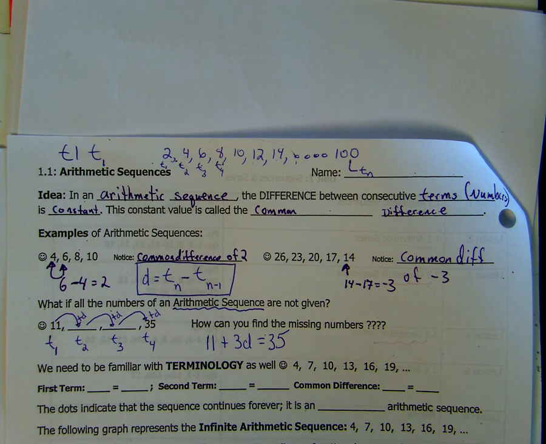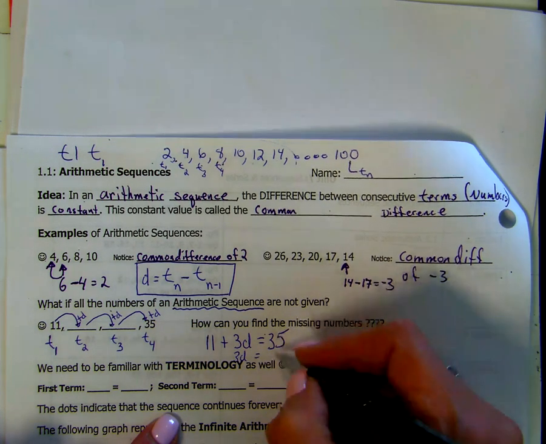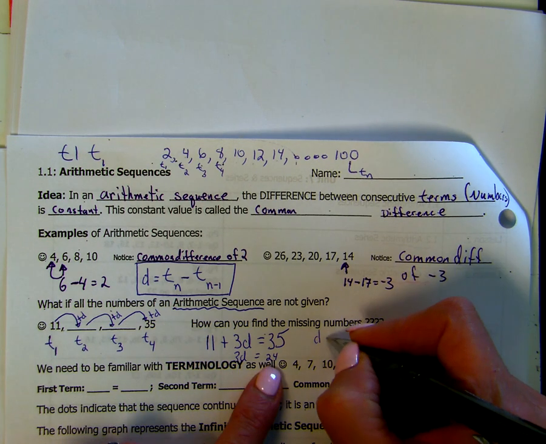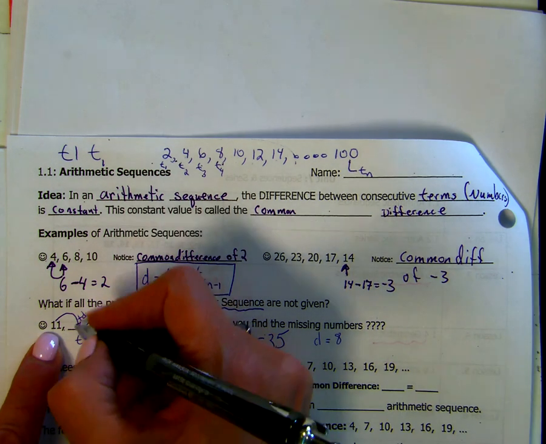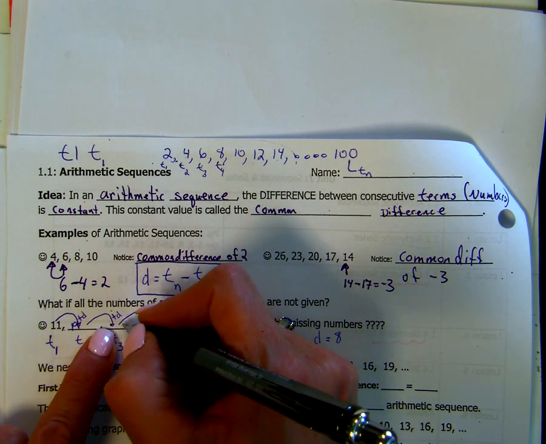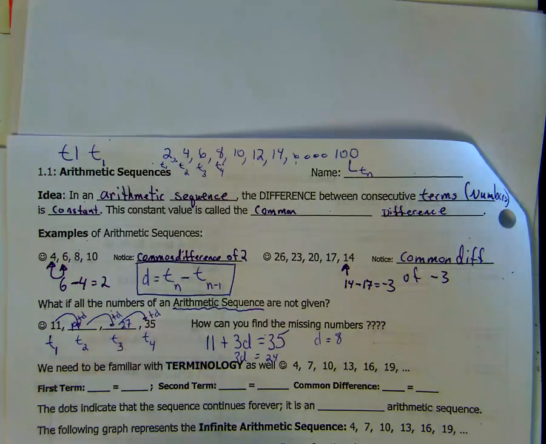And I know you can all solve that. Subtract 11 from both sides, and I get 24. Divide both sides by 3, and I get D is equal to 8, which tells me 11 plus 8 gives me 19. 19 plus 8 gives me 27. 27 plus 8, check. I got the 35.